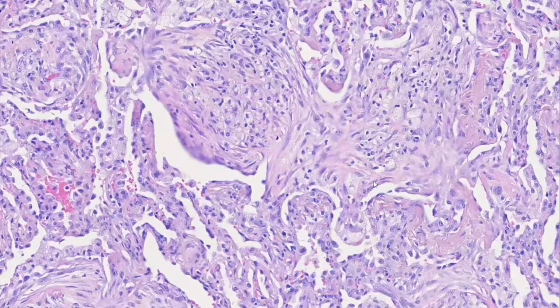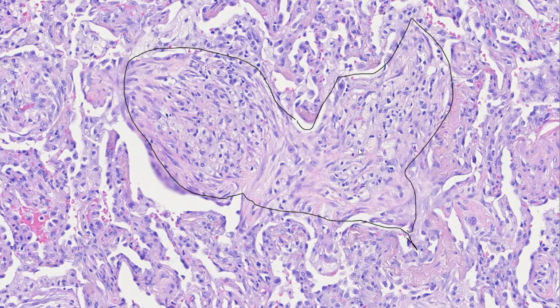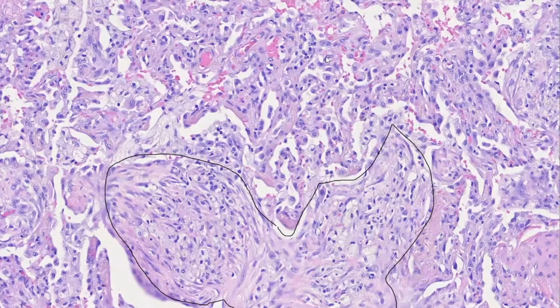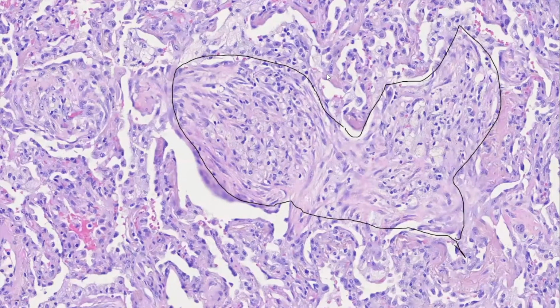So if I just move it like this, you can kind of see that it has this almost dumbbell-shaped appearance. And then it kind of expands out here, expands out here. And so we often describe these polypoid areas of loose fibroblastic proliferation that have a mucopolysaccharide-rich nature to them. And then in the interstitium, you do see some admixed inflammatory cell infiltrate as well. So this is a case of an organizing pneumonia.